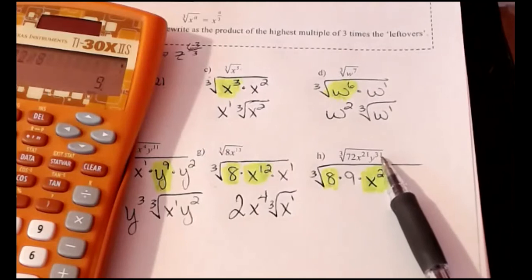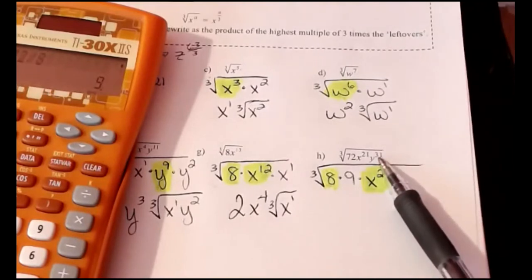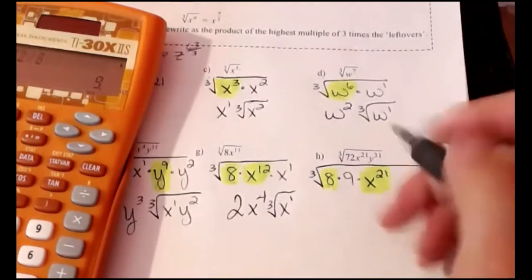What about this y to the 31st? 31 is not divisible by 3, right? But how high can we get? What's the highest multiple of 3 that's smaller than 31? 9. No, go higher. We're looking for a multiple of 3, as high as you can get it. Start from 31 and then go backwards. Can 3 go into 30? 10. Exactly. Okay. So 3 can go into 30.